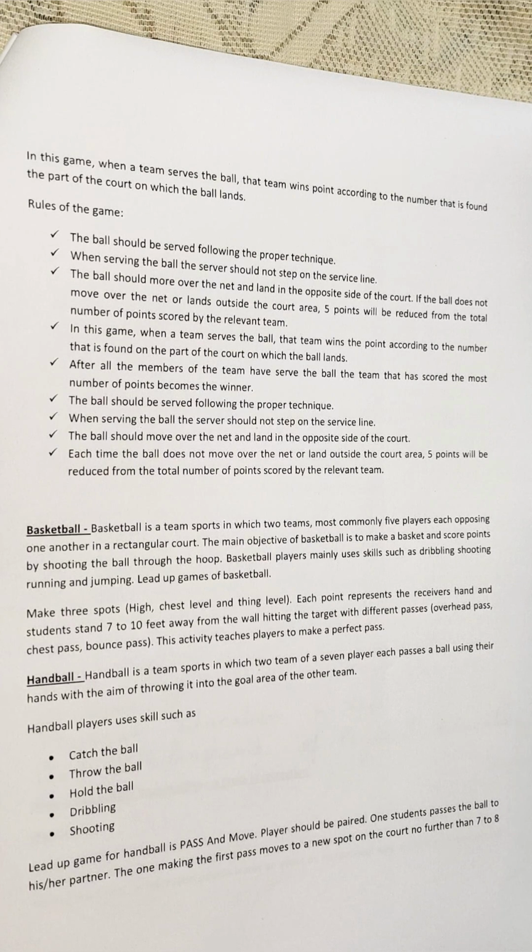In this game, when a team serves the ball, that team wins a point according to the number found on the part of the court on which the ball lands. After all the members of the team have served the ball, the team that has scored the most points becomes the winner. The ball should be served following the proper technique. The server should not step on the service line. The ball should move over the net and land on the opposite side of the court. Each time the ball does not move over the net or lands outside the court area, 5 points will be reduced from the total number of points scored by the relevant team. Okay, so this was volleyball.